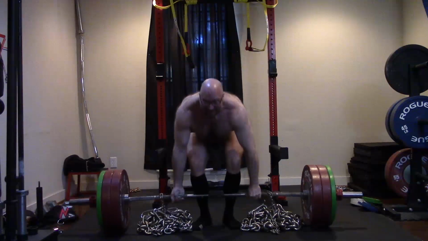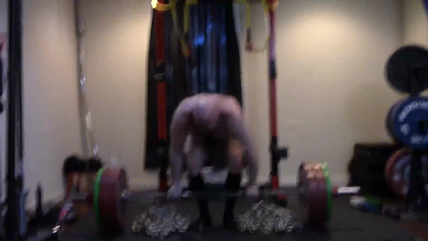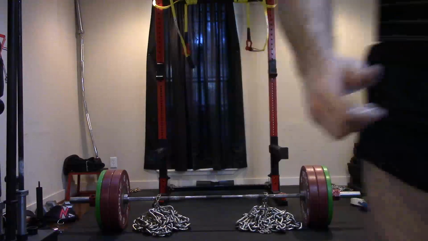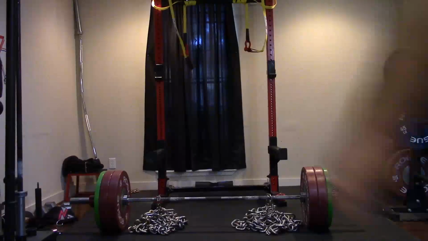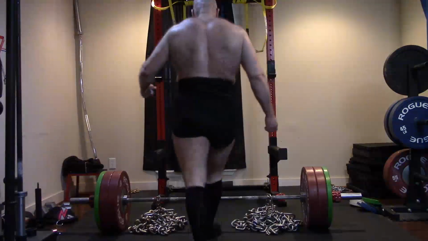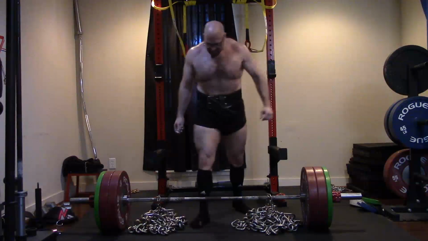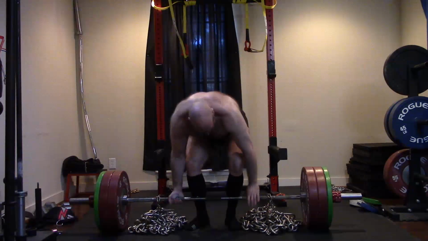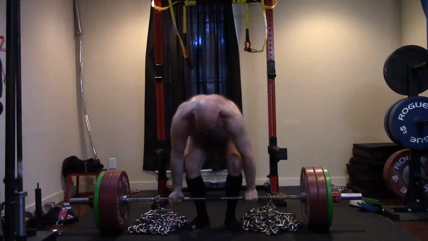When I say quad dominant, it doesn't mean other types of squatting don't use the quads as much, but it brings other muscles into play. So if you have a fairly weak posterior chain and you continue to narrow stance squat, you're going to continue to be anterior dominant and you're going to have to squat that way.